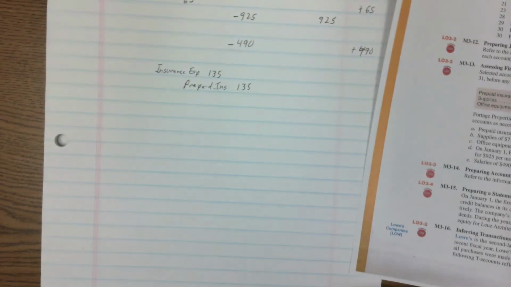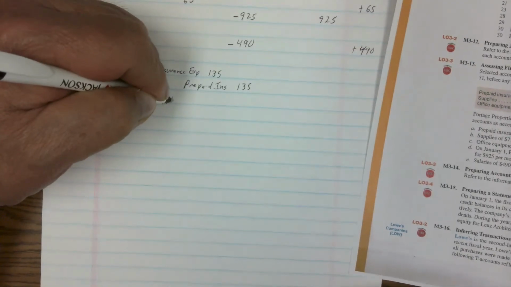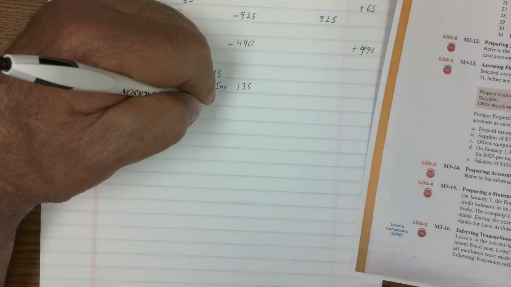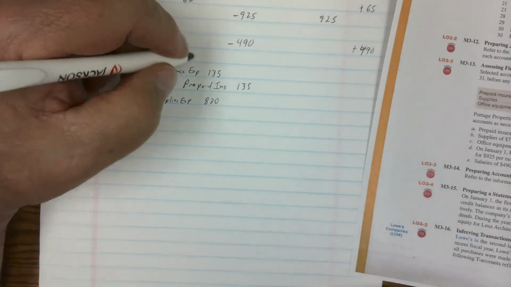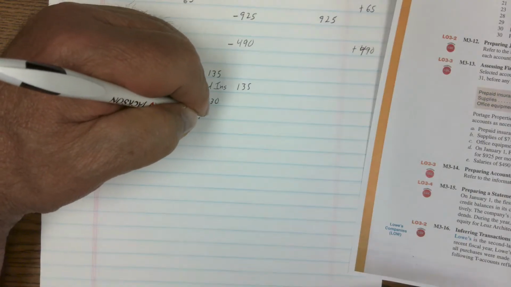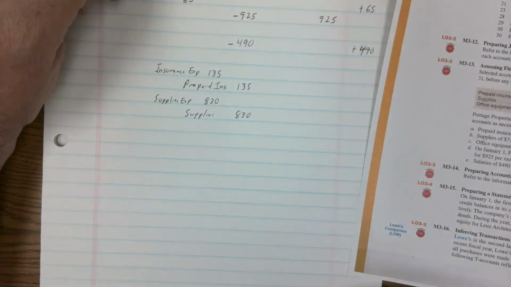Okay, so the next one up is supplies of 710 were still available. So that means we used 830. So that would be supplies expense. And we would just get rid of supplies for 830. Okay, great.